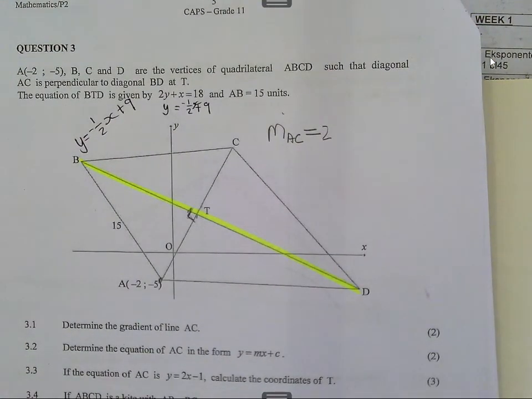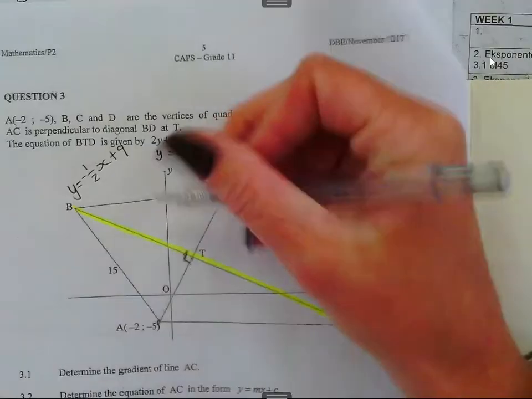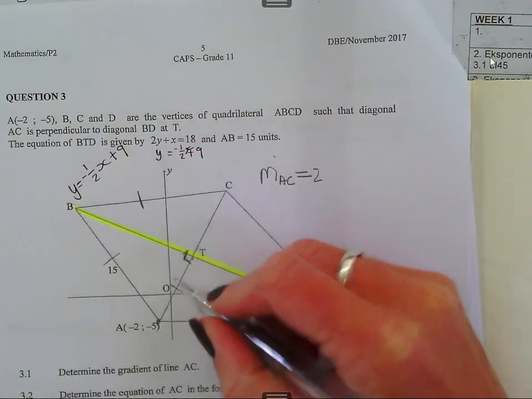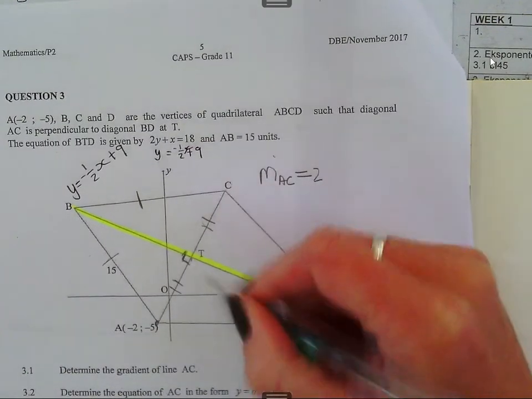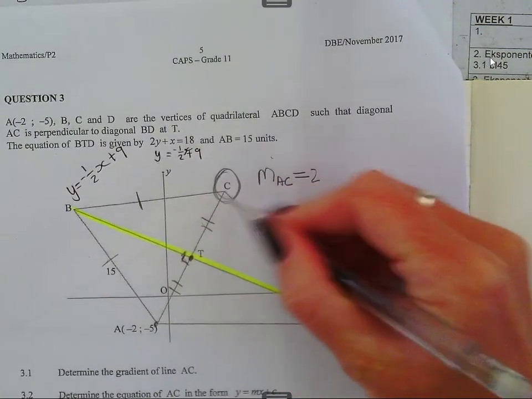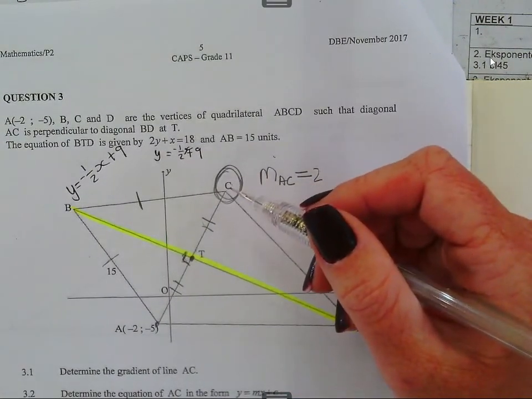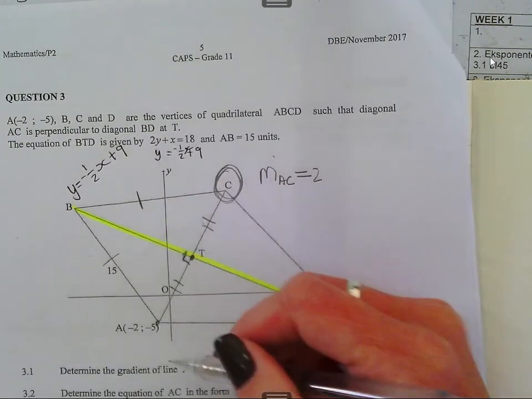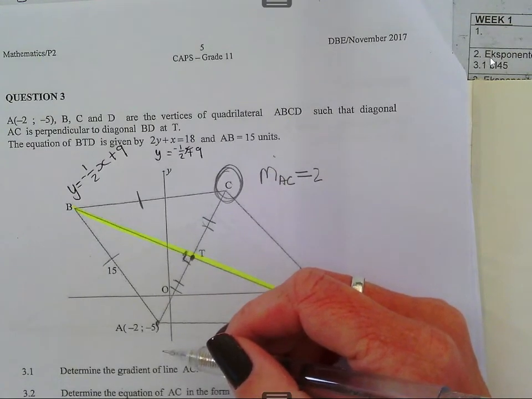Then they say if ABCD is a kite. So it is a kite. Now you can use all the properties of a kite. Calculate the coordinates of C. Now I know that this side and this side is equal, and I know that T is the midpoint. Do you see that at C, I'm going to have to calculate two coordinates? Can I do that with distance? Can I do that with gradient? Can I do that with midpoint?